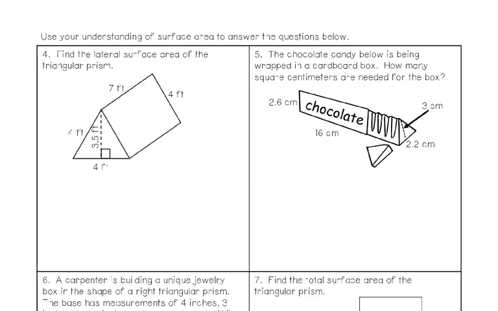So let's start doing a couple of practice problems. On number 4, you're finding the lateral surface area. Remember, that's the surface area of the whole figure except for the triangular bases. So you're just finding the surface area of the rectangles. On number 5, you're finding the total surface area. So go ahead and pause the video now, try both these problems, and then press play when you're ready to check.